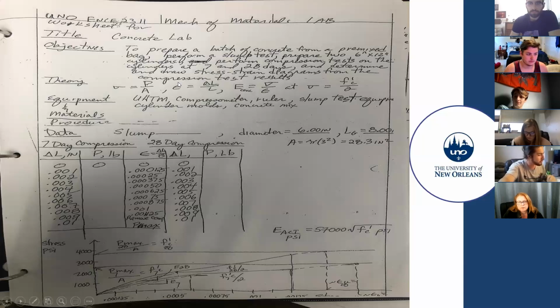What does this equation tell you, epsilon, delta L divided by L? Kate? In this case, because we're doing 6x12. Nobody here heard you yet. Look, can you repeat one more time? The formula is delta L over L, which is 12 in this case. Which is what?